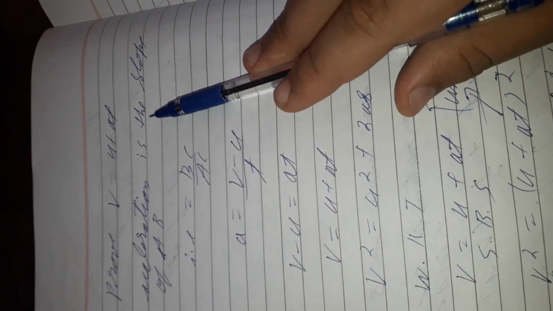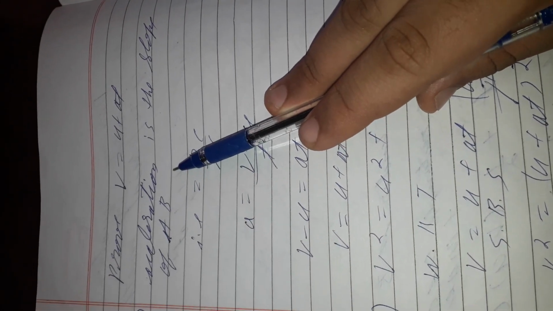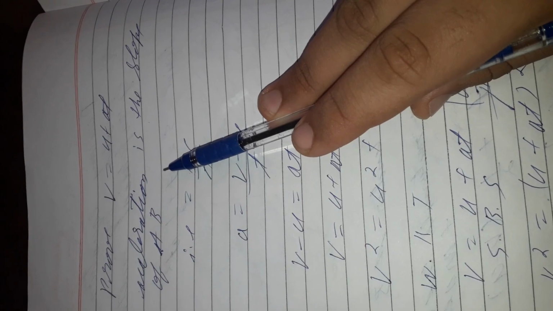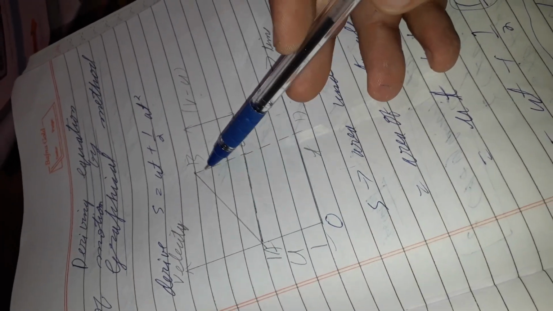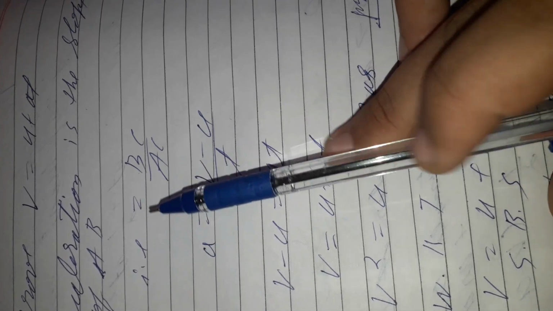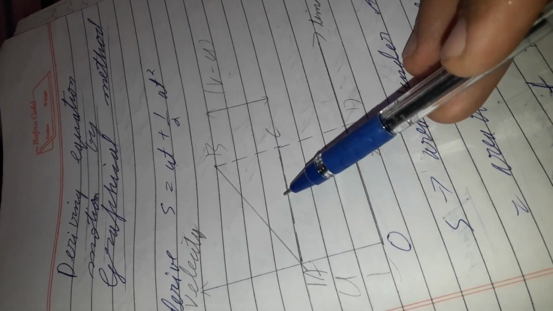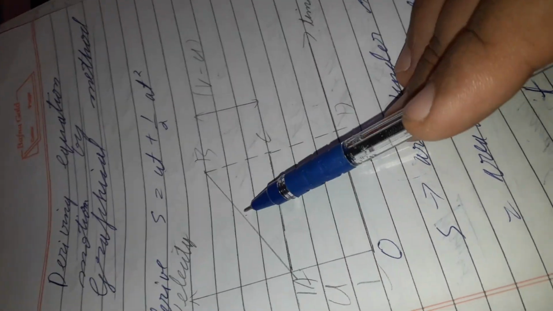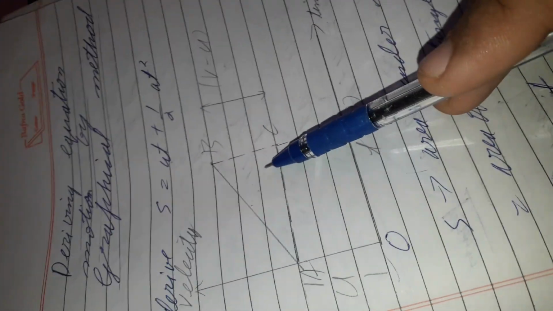So let's see the next equation, that is to prove v is equal to u plus at. Acceleration is the slope of AB. So the slope you are seeing here is nothing but the acceleration. So a is equal to (V minus U)/T, nothing but a is equal to BC by AC. BC by AC is nothing but tan theta, guys.